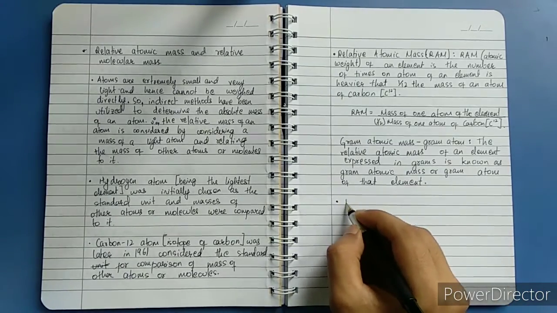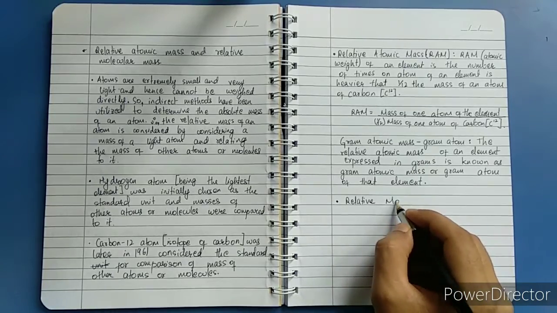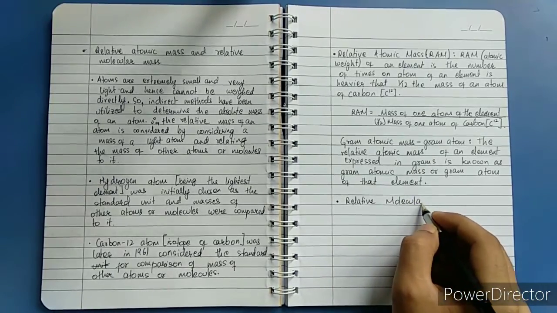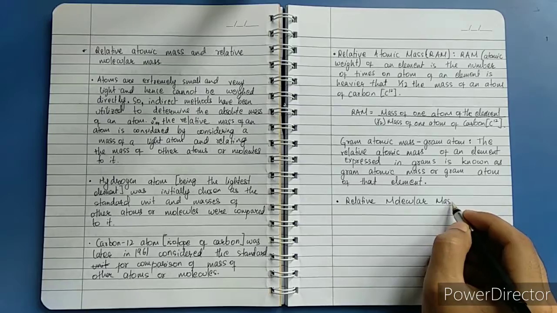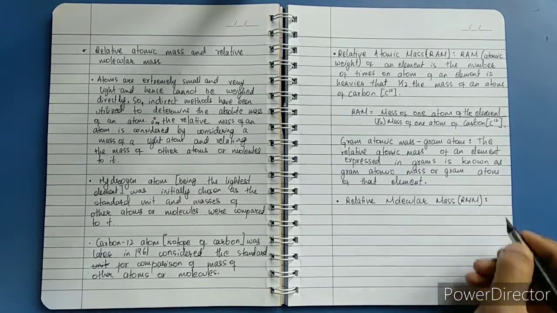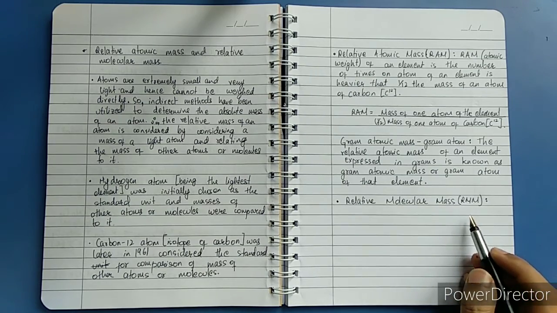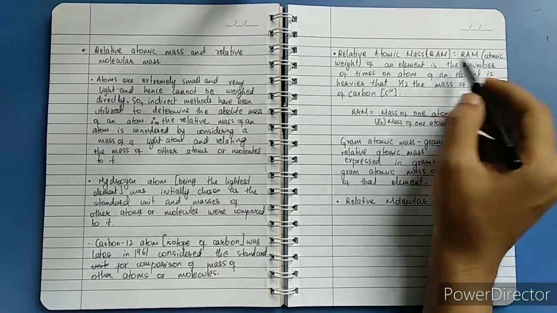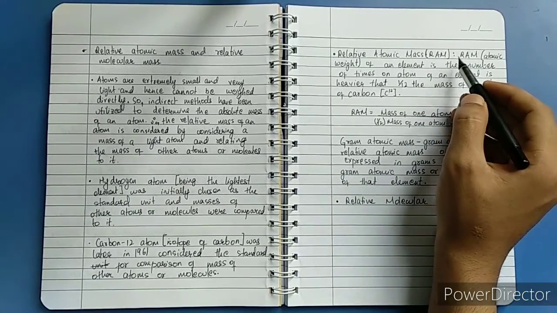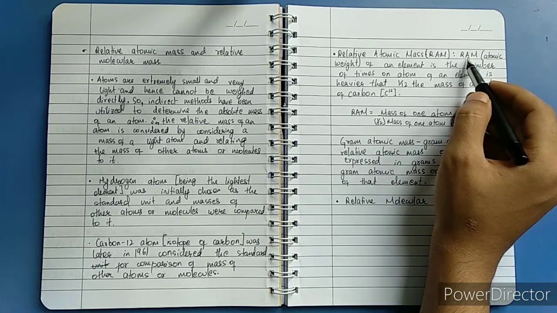Now, the relative molecular mass, or RMM. So the only difference between relative atomic mass and relative molecular mass is that here, instead of relative atomic mass, we will write relative molecular mass.